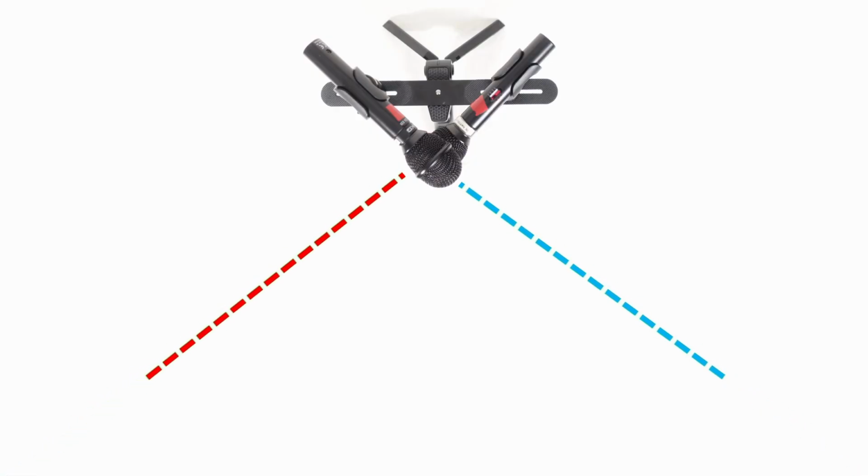Coincident pairs use 2 matching directional microphones with their capsules placed as close together as possible. Sound waves coming from any direction will arrive at the 2 capsules at the same time, so this configuration relies solely on differences of intensity to create the stereo image. Because of this, you are less likely to experience any phase issues when the recording is played back through a mono speaker system.